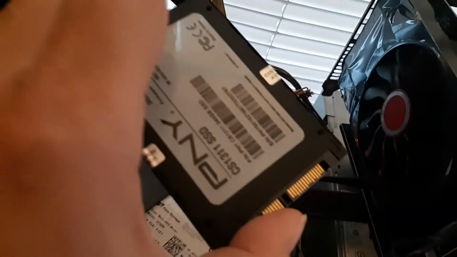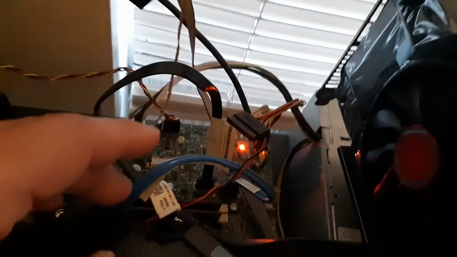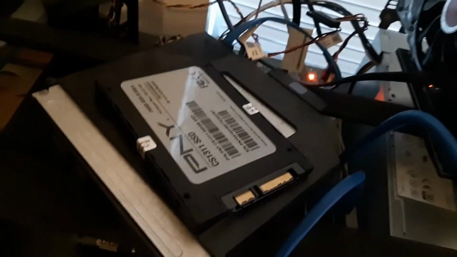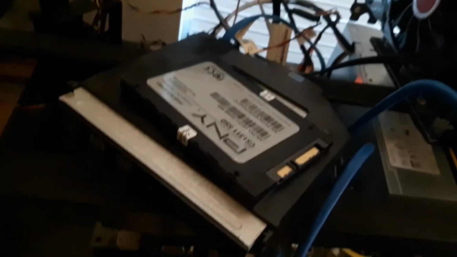Like I said, this one was for the SSD, which is unplugged. This one's just going to the CD-ROM. Yes, I still use the CD-ROM for the Windows start disk.